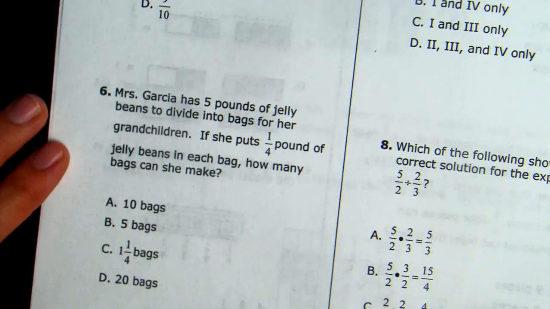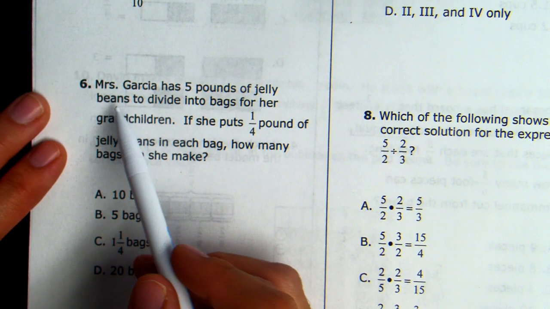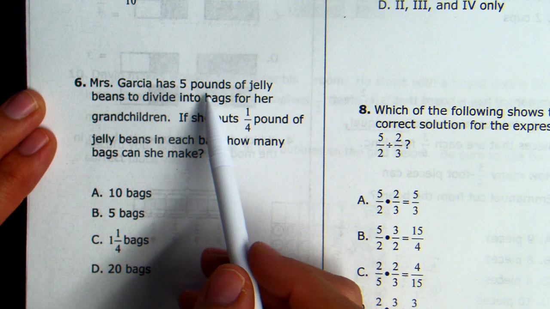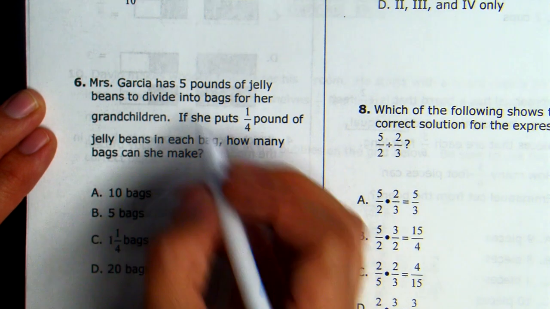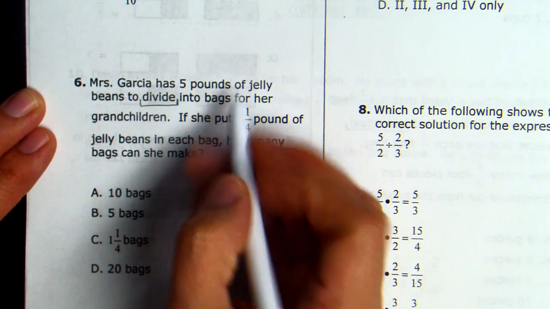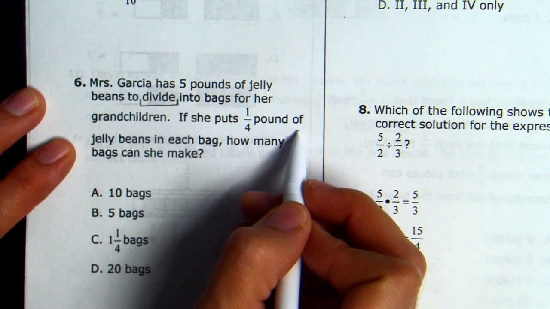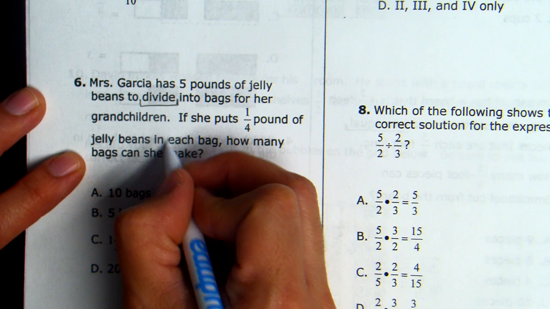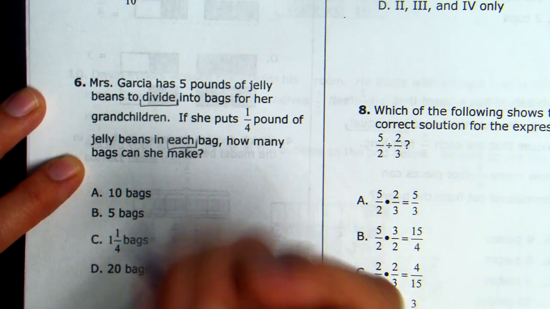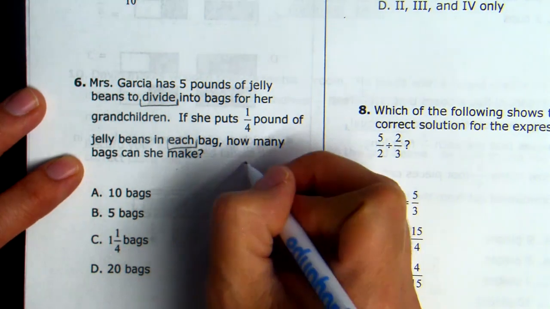Then number 6, Mrs. Garcia has 5 pounds of jelly beans to divide again into bags for her grandchildren. If she puts 1/4 pound of jelly beans in each bag, here we have the each, how many bags can she make?